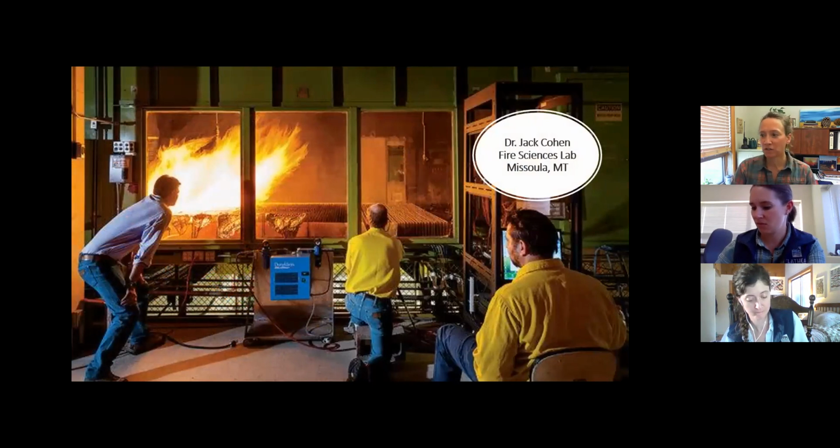So we've had the good fortune to have this guy, Jack Cohen, physical fire science researcher, retired from the Fire Sciences Lab down in Missoula. This is the lab. If you're ever down in Missoula, they've got a great facility. You can take tours. It's near the smoke jumper base in the airport. If you're into fire, like some of us are, it's a great time. But this is where a lot of that research happens, in the laboratory setting.